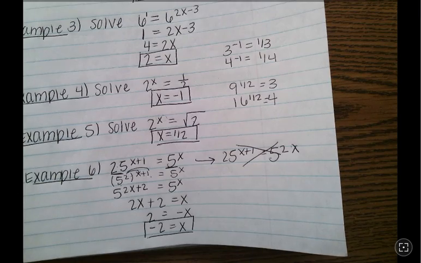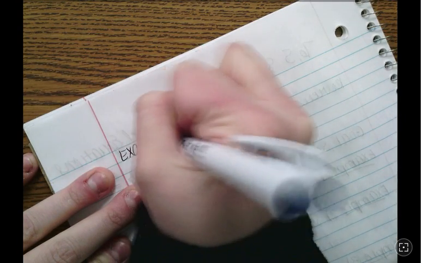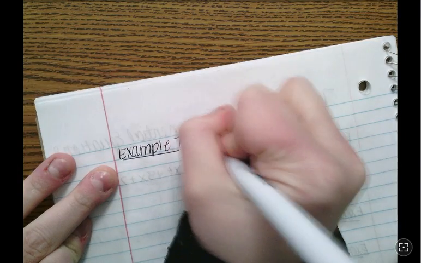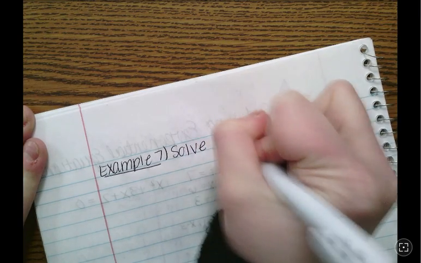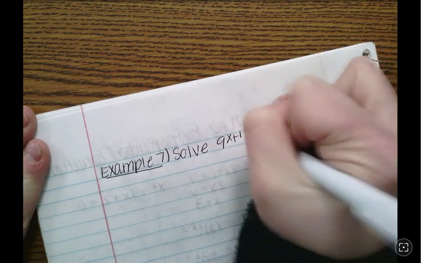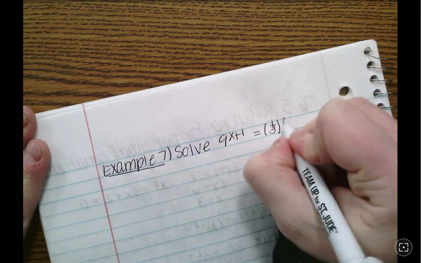Okay. Let's go back to our example 7 now, which was the one we talked about in the beginning, our goal, if you will. Example 7 says this. Let's solve. The one we had was 9 to the x plus 1 equals 1/3 to the power 2x minus 3.